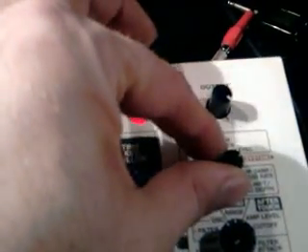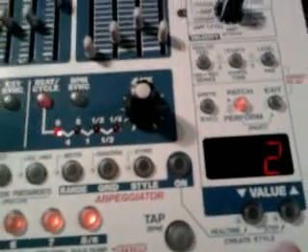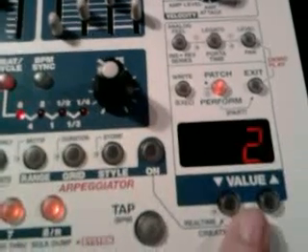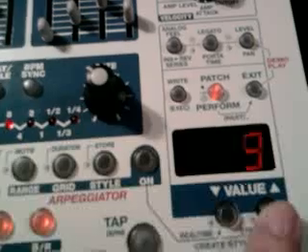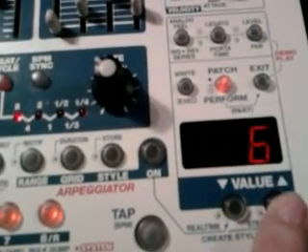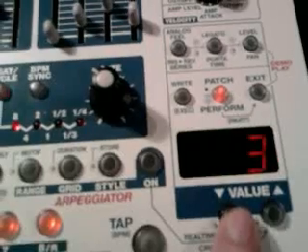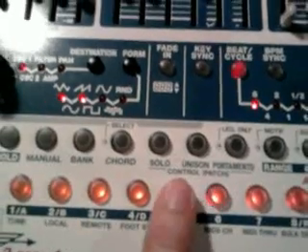We must set part 2 to MIDI channel 2. You turn this, and as you see, it's already on MIDI channel 2. I have already prepared it. When you would see a 1, you can change it with the value to 2. So the clock must also be changed. You push Clock.